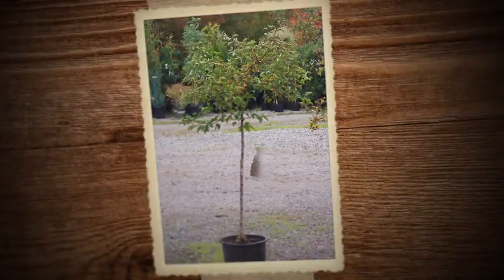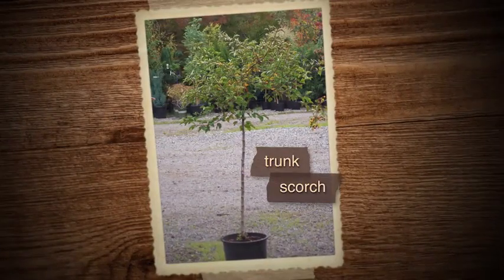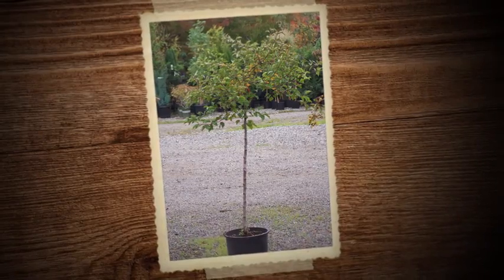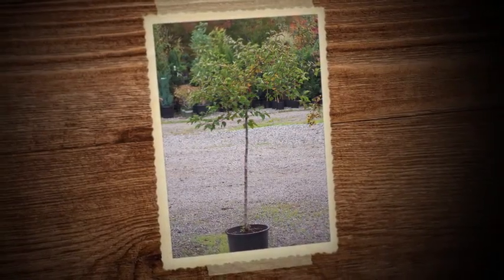If you remove these little branches because you want it to look nice and neat and clean, you're going to have trunk scorch from exposure to sun, and your trunk isn't going to be as healthy because it doesn't have that food source that it would have had if you'd left those branches in place.